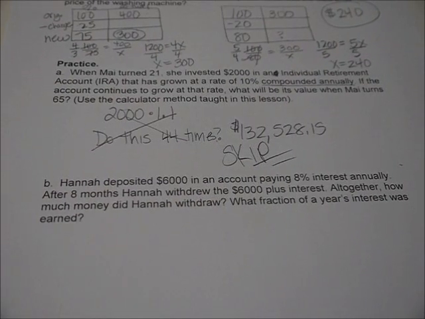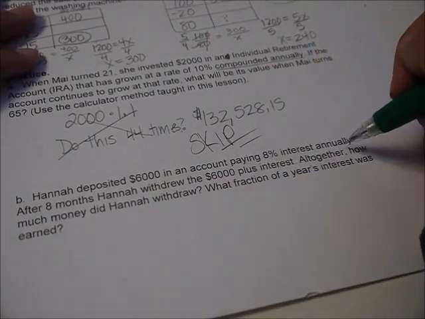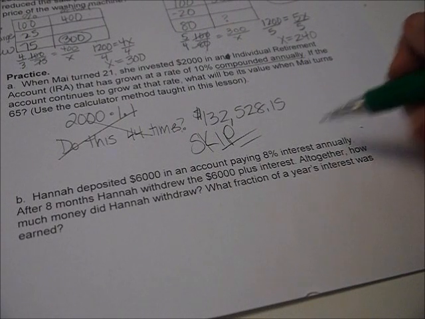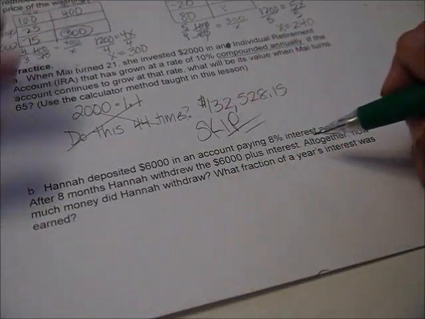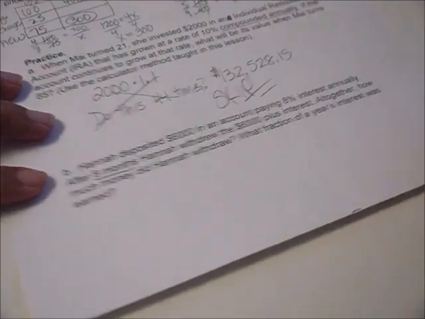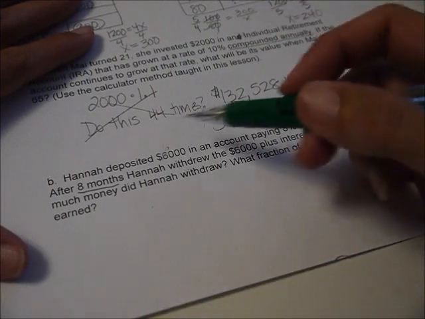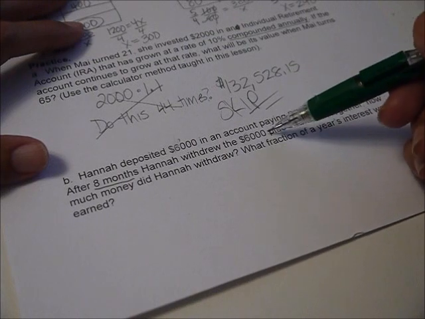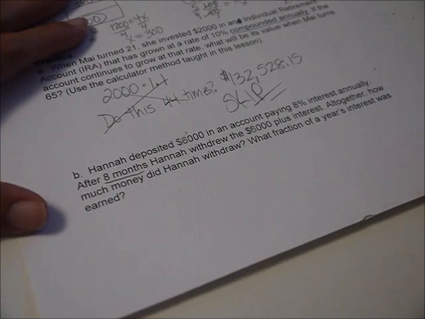Okay, Hannah has $6,000. Good job for her. She's going to put it in an account paying 8% interest annually. I'm guessing they mean simple interest because they didn't tell us. After 8 months though, I guess it doesn't matter, because she's going to take it out after 8 months, a fraction of a year. So she deposited $6,000 at 8% interest for 8 months, and then she withdraws it all plus her interest. How much money did she get to take out?